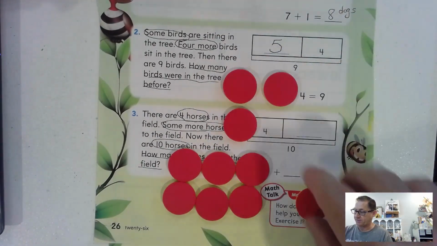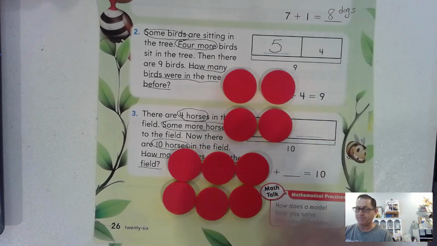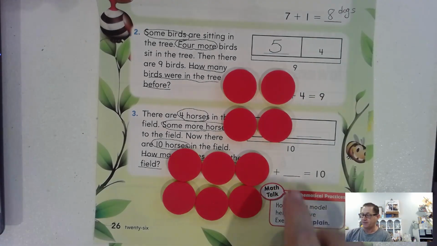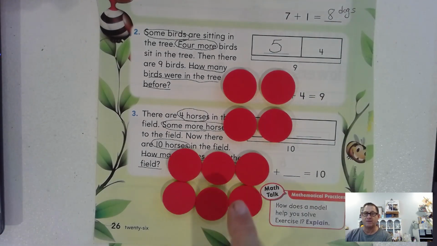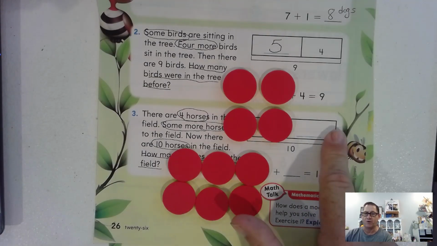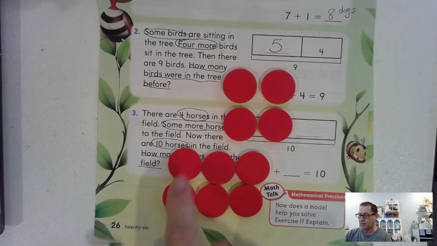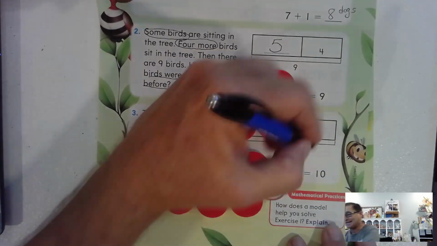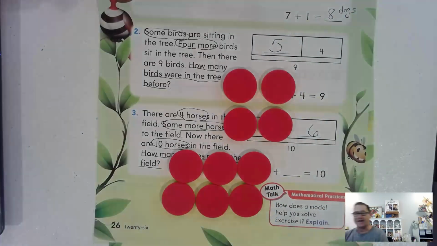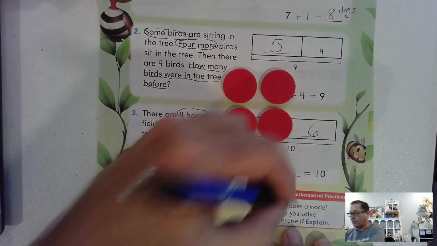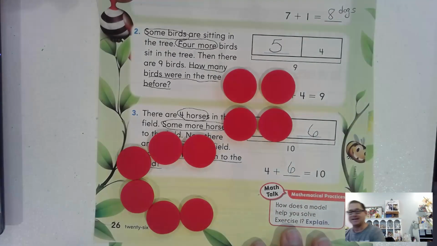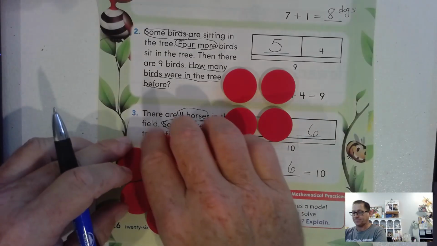So let's go ahead and show the 4 that were there. Okay. And the remaining amount that we didn't move were the additional horses. And that's the second part. So how many? 1, 2, 3, 4, 5, 6. So we have 6. So 4 plus what is 10? 6.